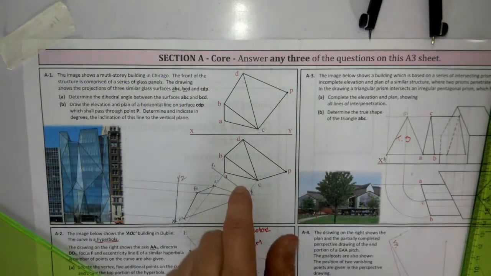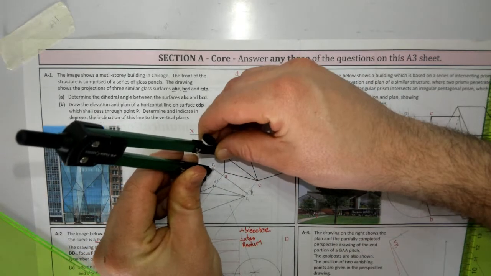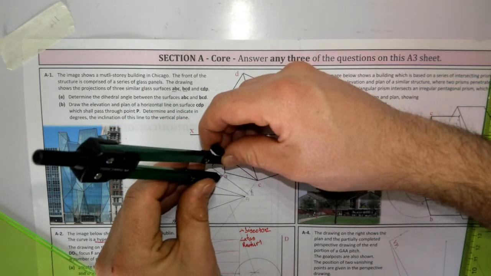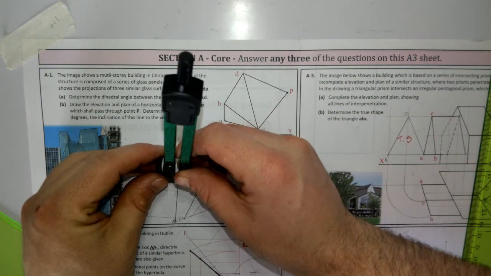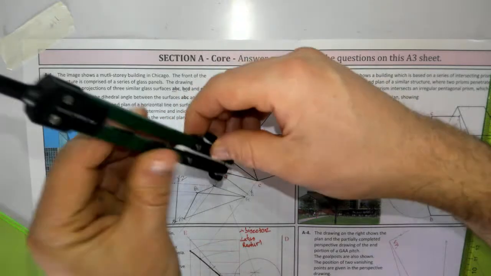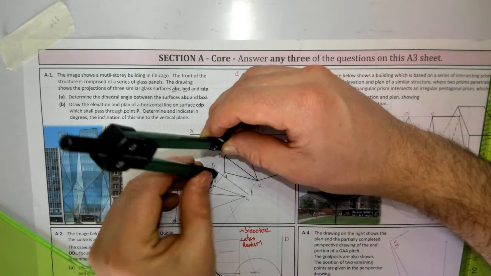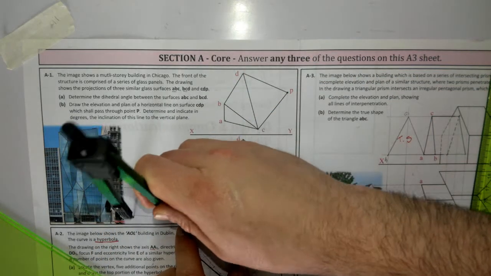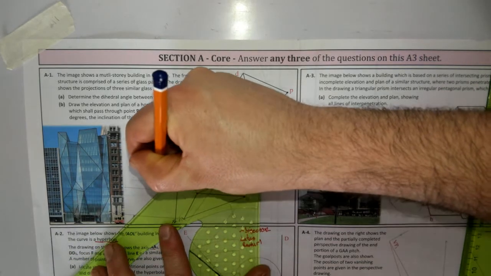And we take the distances from our x1, y1 line back. So here's the dihedral angle here.